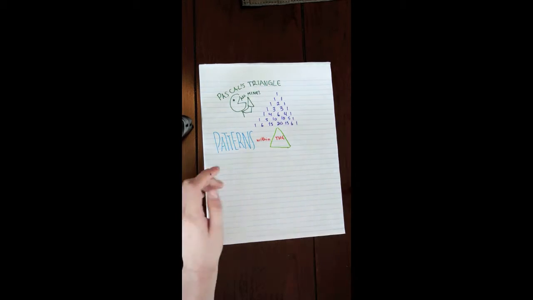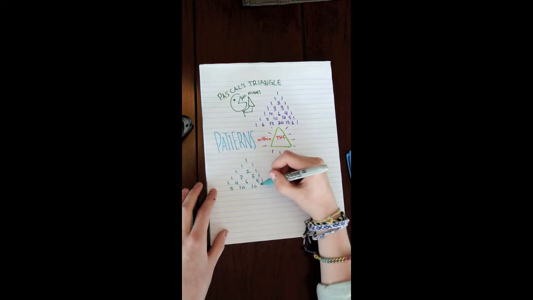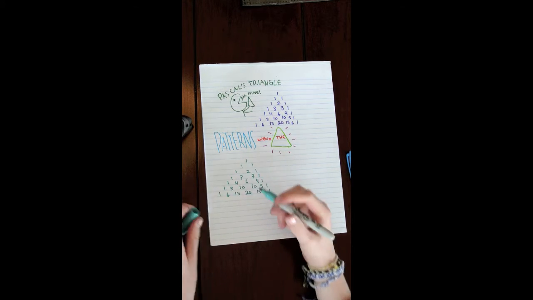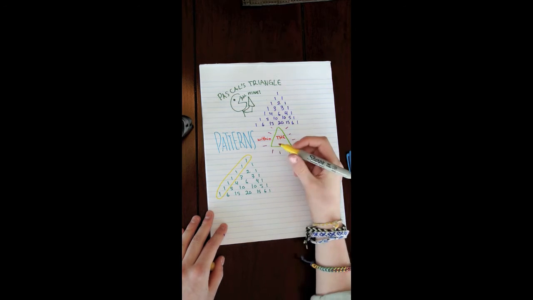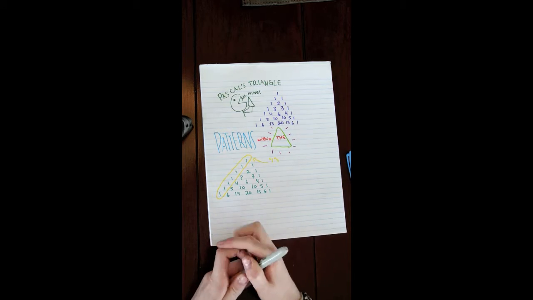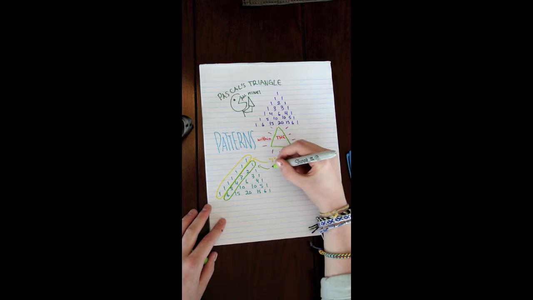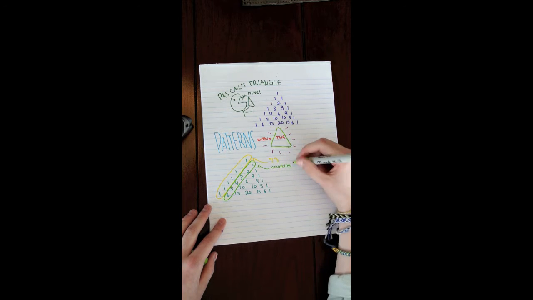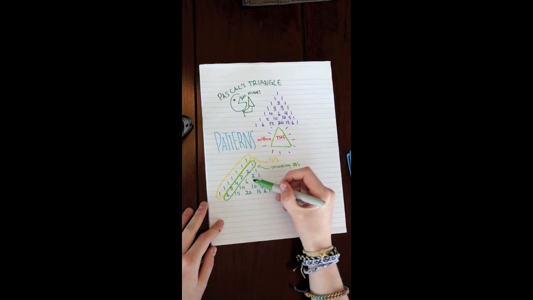So, the patterns within the triangle. So, I'll just write this out here. Okay. First, we're going to look at the diagonals. So this first one is very obviously just ones. The next diagonal is also pretty easy to recognize, and it's counting numbers. The next one is a little different.